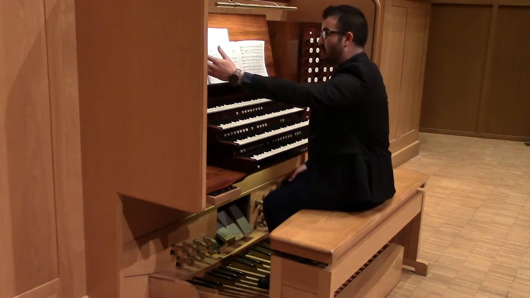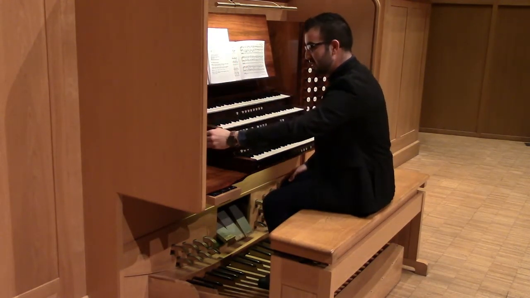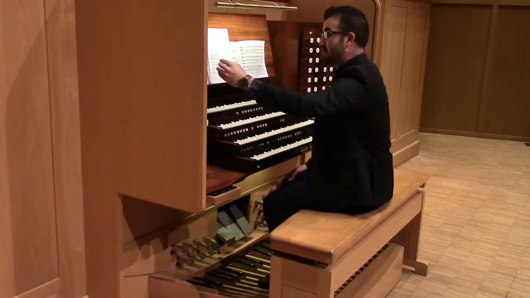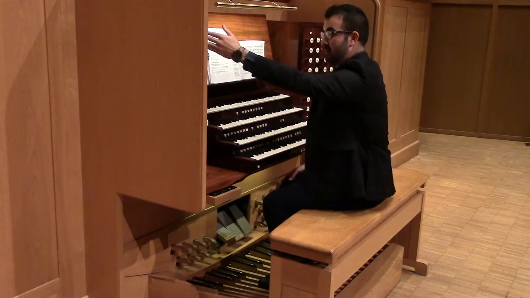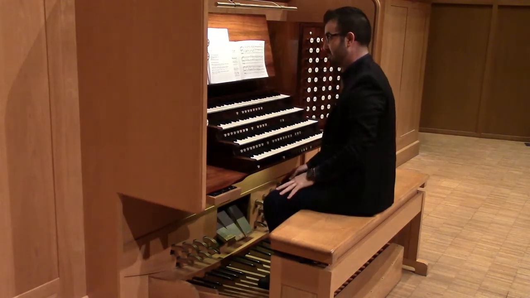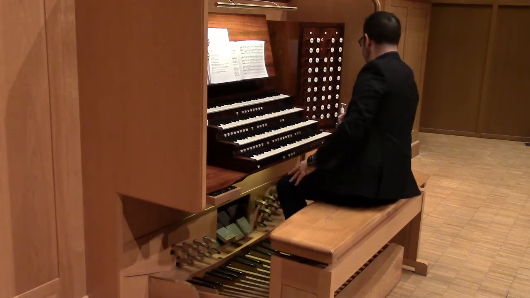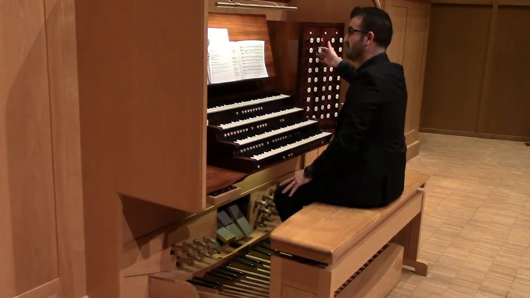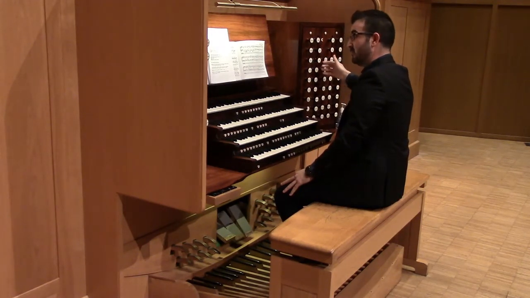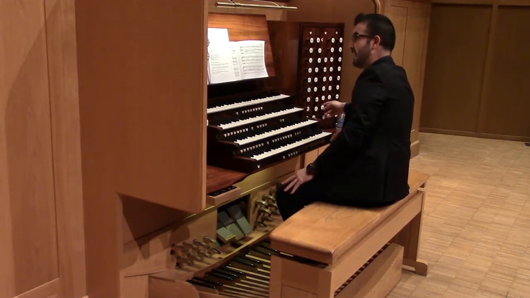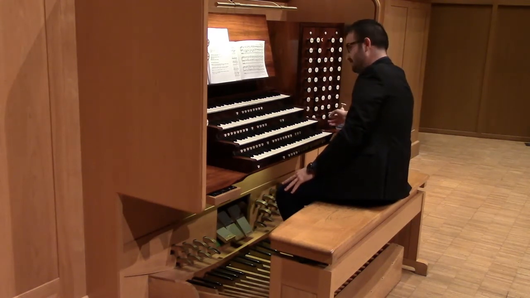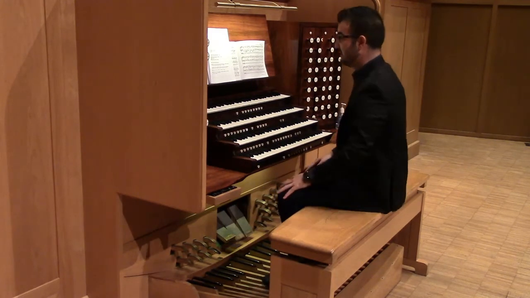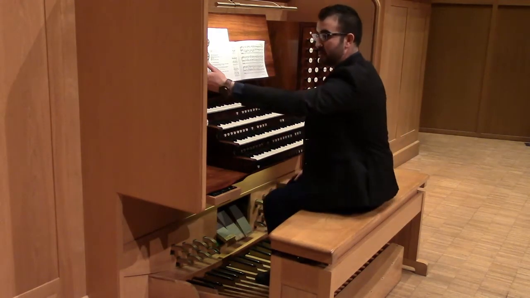So on the swell we have oboe 8, flute octaviante 4. And we're going to add tremulant, and we're going to couple the swell to the Brustwerk. On the great, we have half flute 8, Trochedact 8, and also we're going to couple the positive to the great and the swell to the great. On the positive, we have Prestant 8 and Gedacht 8. And in the pedal division, we are going to couple the swell to pedal.